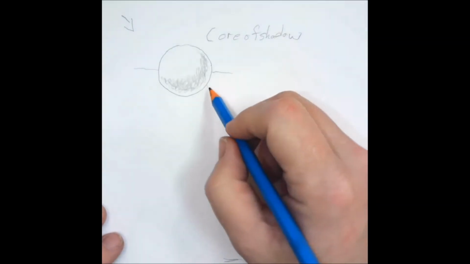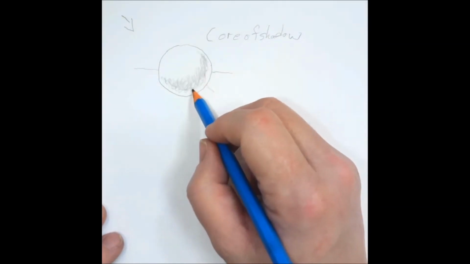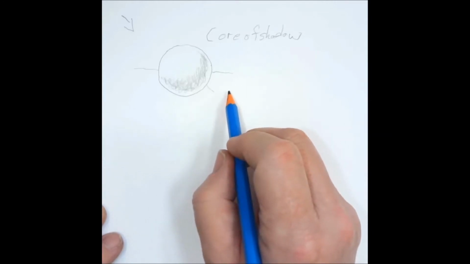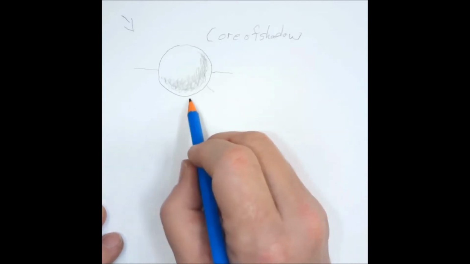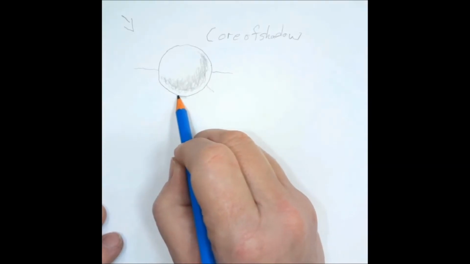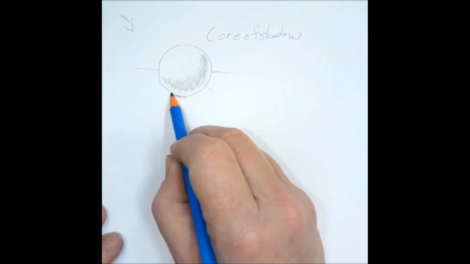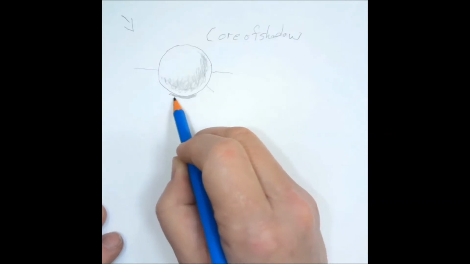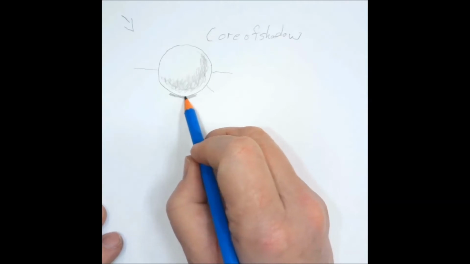All right. Now, the very darkest area is going to be underneath this, in the shadow, right directly underneath your object, where the light is completely blocked. That's going to be your very, very darkest area.